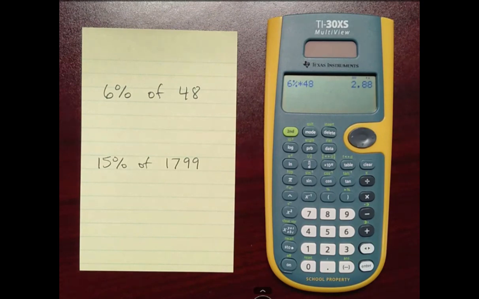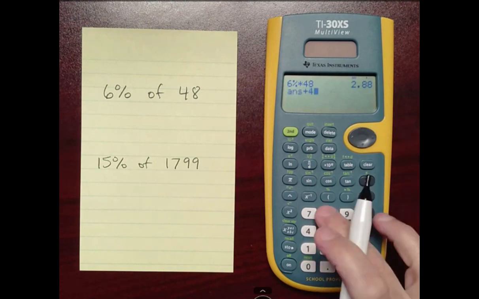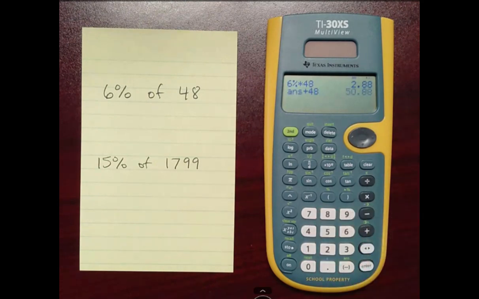Read the question carefully. If the question wants to know how much tax, the answer is $2.88. But if the question wants to know what the total cost is, you have to take the tax and add it to the $48 item, which would give you a total cost of $50.88. Let's look at another example.